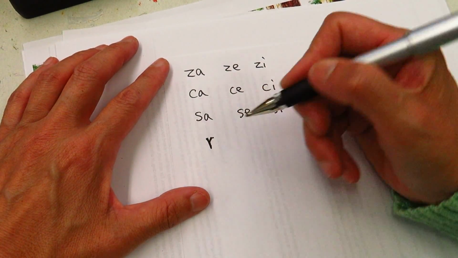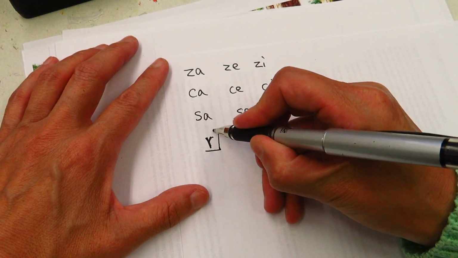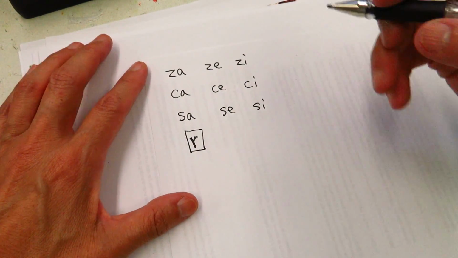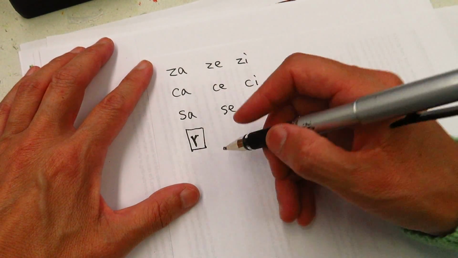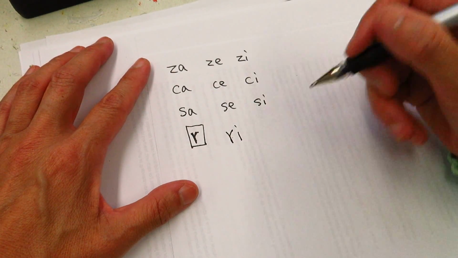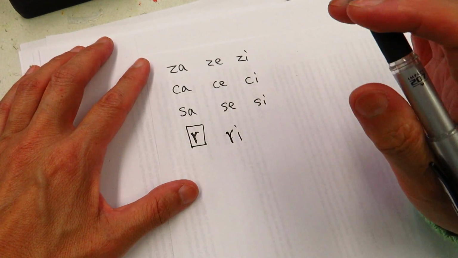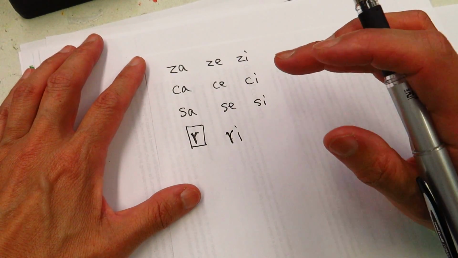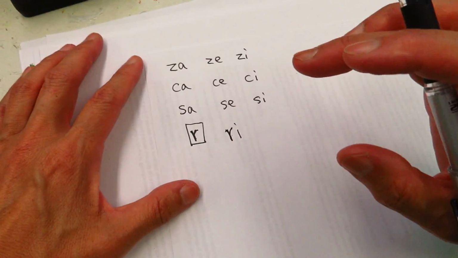I got one friend who asked how to pronounce this R. In English it is R, and in Chinese it is R, R, R. It's the difference between Chinese and English.